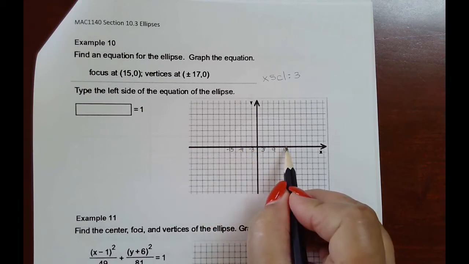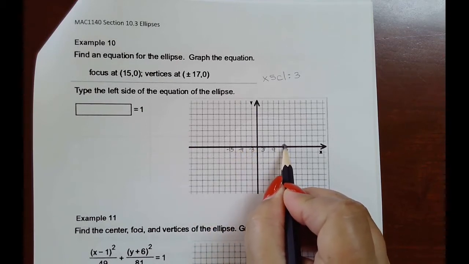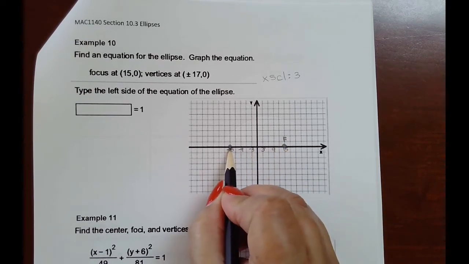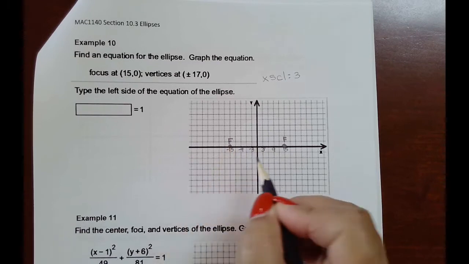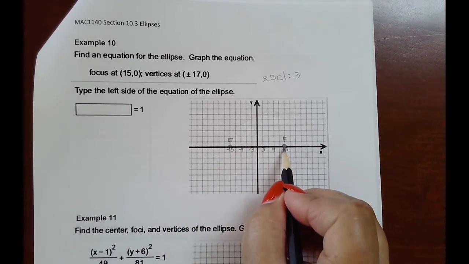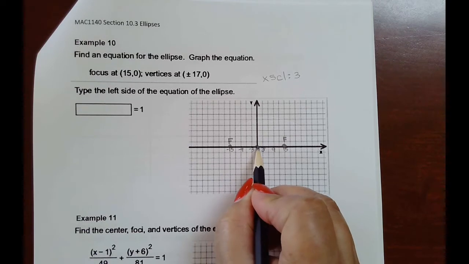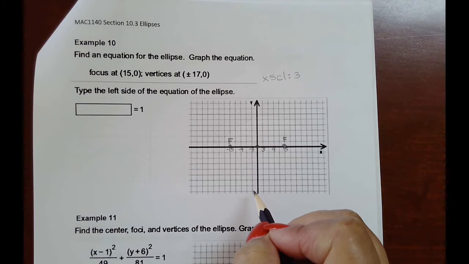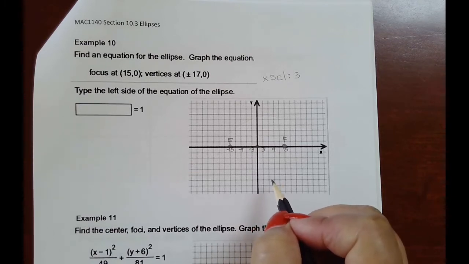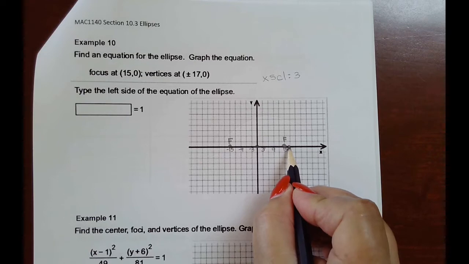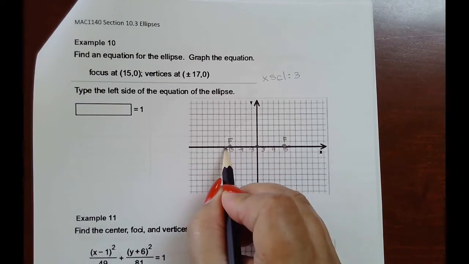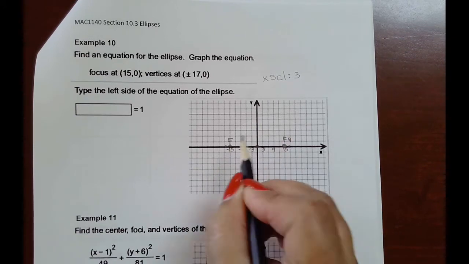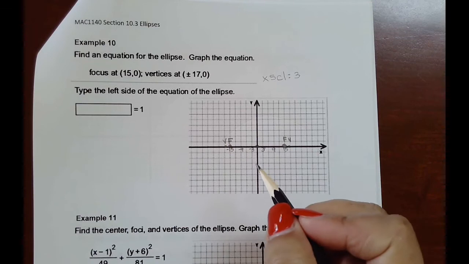Okay, so the focus is at positive 15, 0, and the other one would then be at negative 15, 0. They're spaced equidistant from the center. So the center is going to be right here, and then the vertices are at 17, 0 and negative 17, 0. So that would be approximately right there, right before the 18. Okay, so that's one vertex and the other vertex.